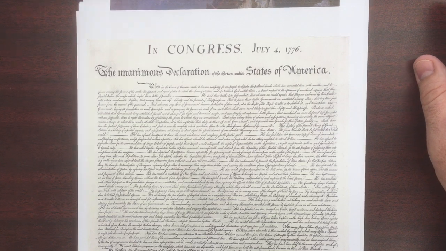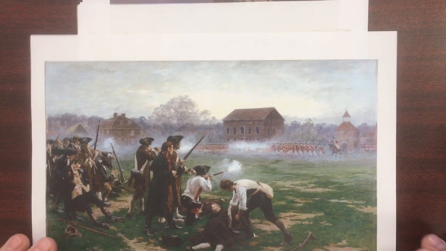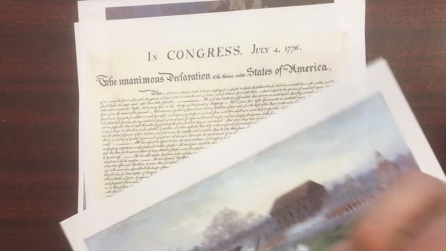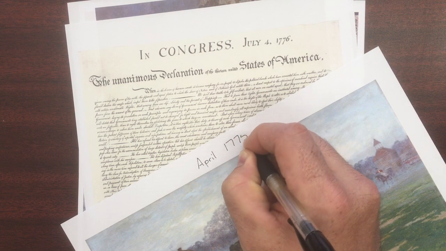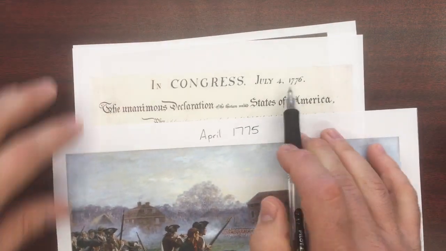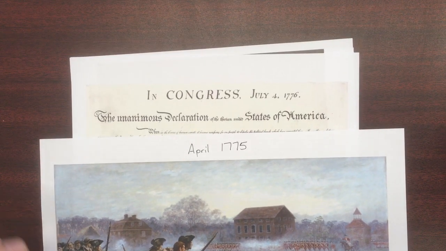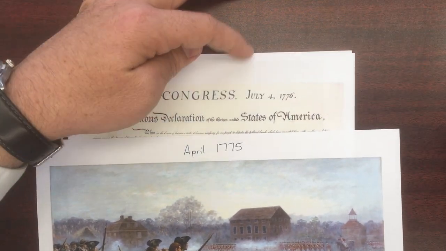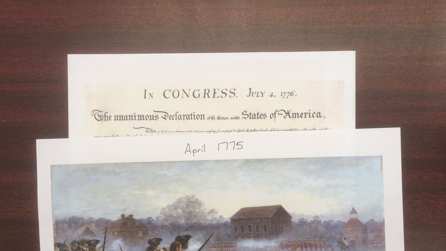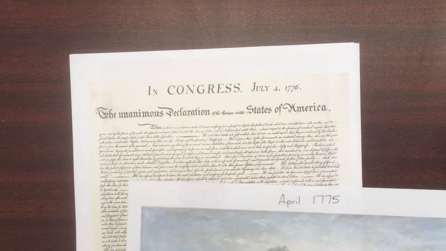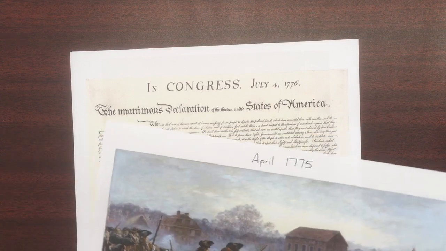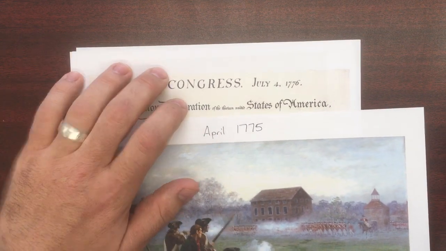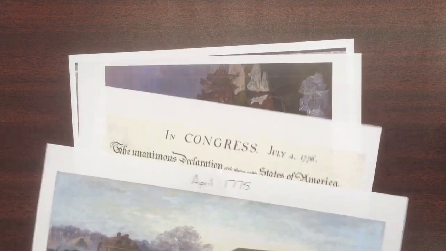So, here we go, Declaration of Independence. I forgot to mention, the Battle of Lexington and Concord is in April of 1775, right? And you see here, July 4th, 1776. They all agreed on July 2nd, we should declare independence, and they send Thomas Jefferson off to write a draft. He writes a draft of this, and then they take a couple of days to edit it, and then they all agree on it on July 4th and publish it everywhere. So we have April 1775, Declaration of Independence, July 4th, 1776.